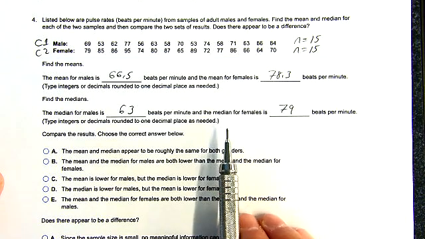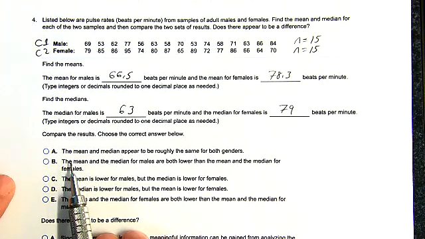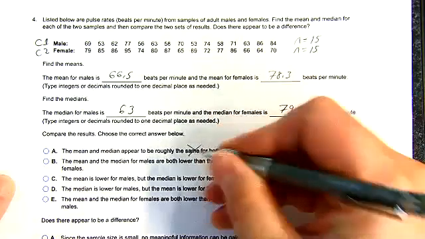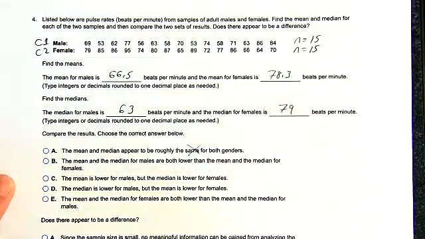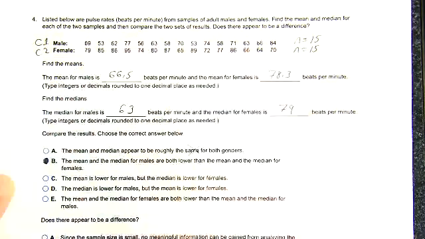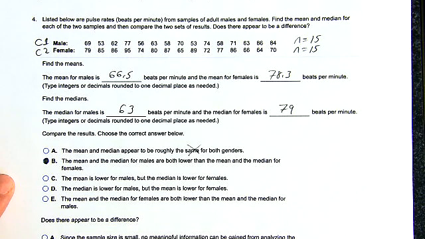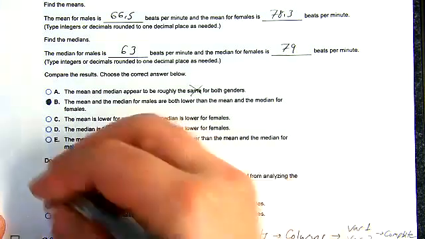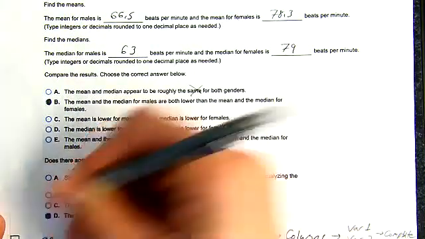So what we would say is, the mean and median appear to be the same for both genders. No, it's clear that the female numbers are higher. The mean and the median for males are both lower than the mean and the median for females. That's true. Does there appear to be a difference? So the pulse rates for females appear to be higher than the pulse rates for males. That's true. D.